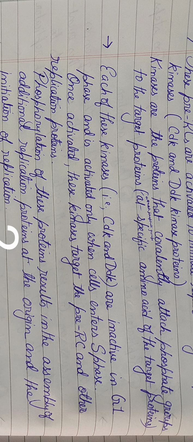Once activated, the kinase will target the pre-replicative complex and phosphorylate it and other replication proteins.